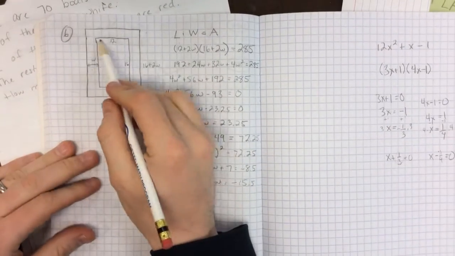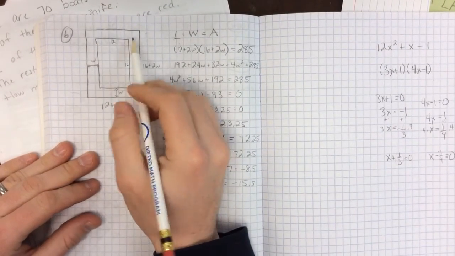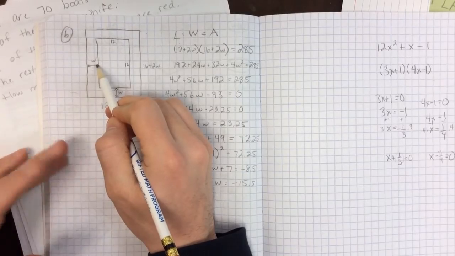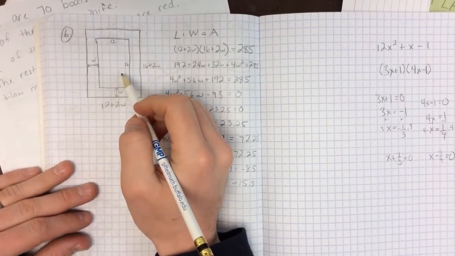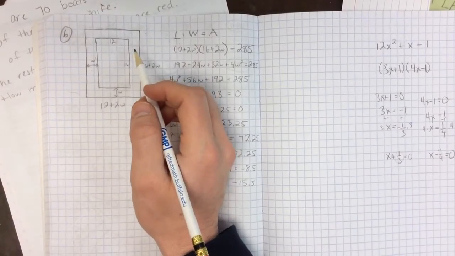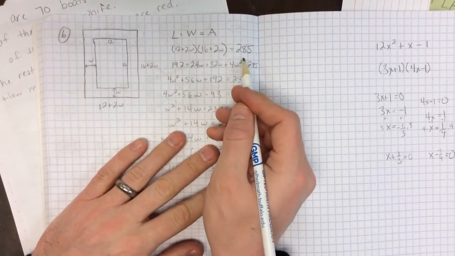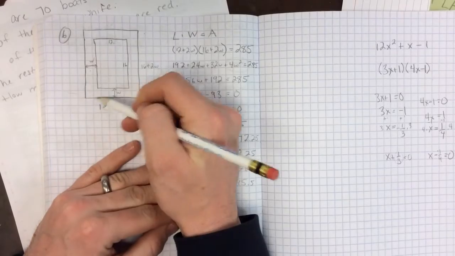Okay, we've got a garden that's 12 meters by 16. We want to add a walkway of width W on all sides. And we want to know what the width should be if we want the total area to be 285 square meters in the end, with the walkway.